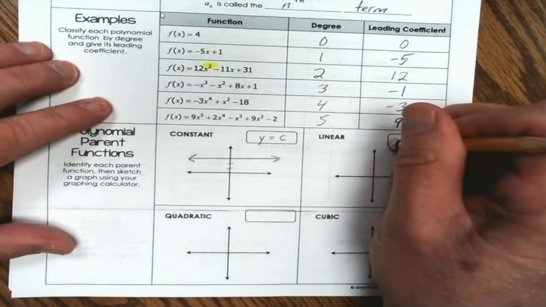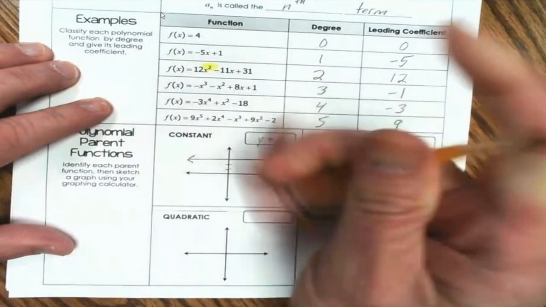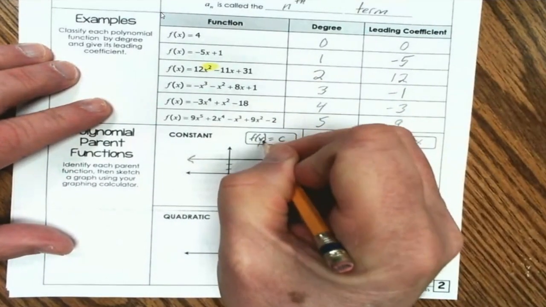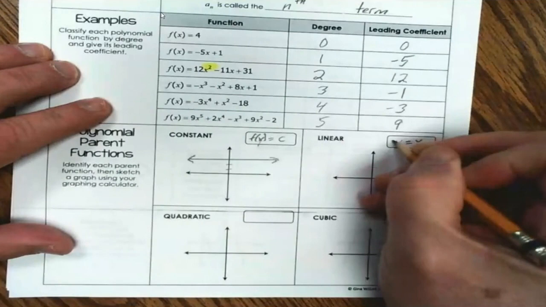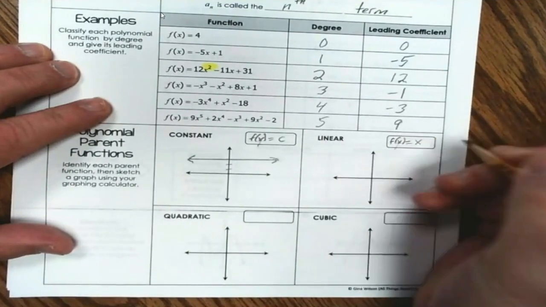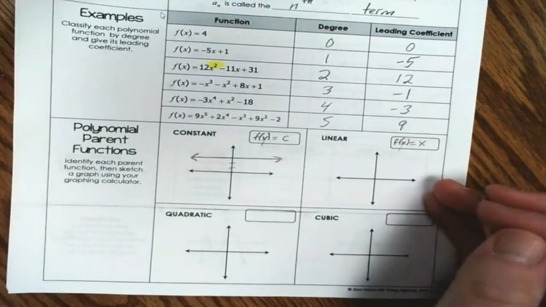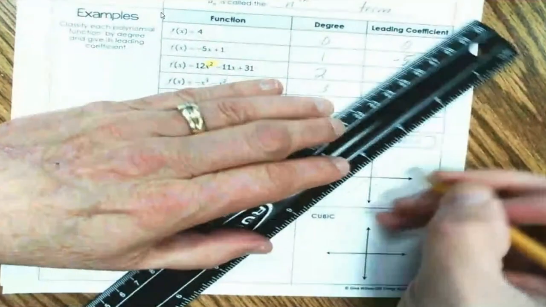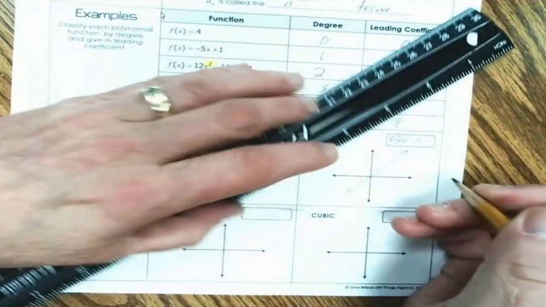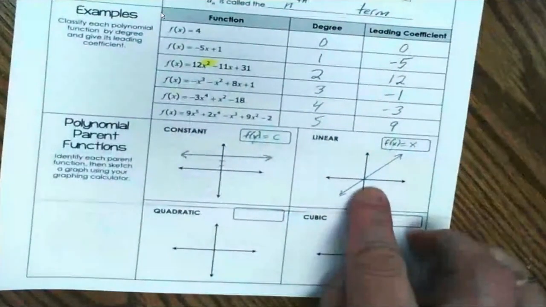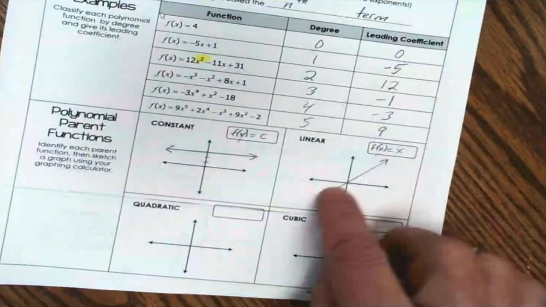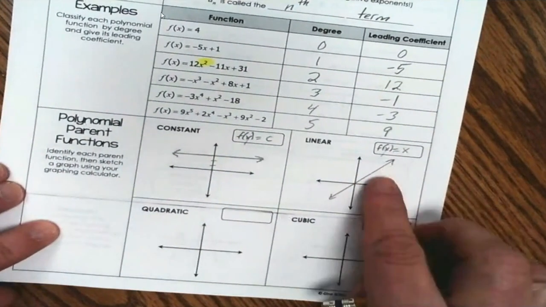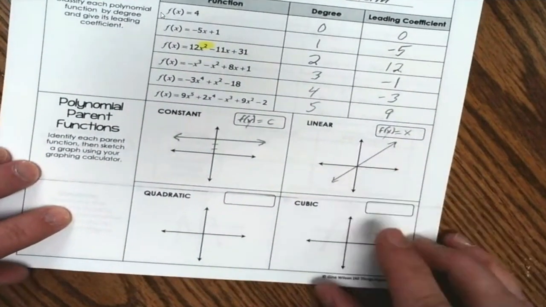Let's even write it as f of x just to stay consistent with functions. f of x equals c, or f of x equals x, and so that's just a straight line. That is f of x equals x. It's just 1, 1, 2, 2, 3, 3, 4, 4. That can change depending on whatever transformation we do.